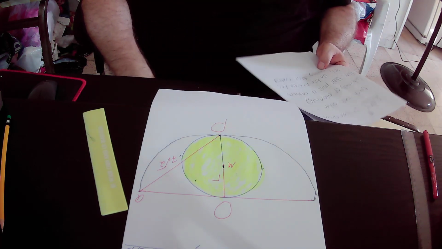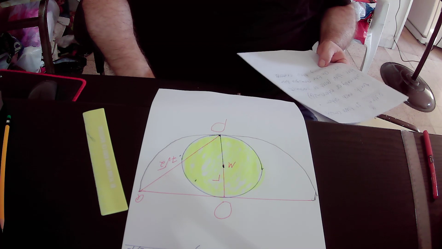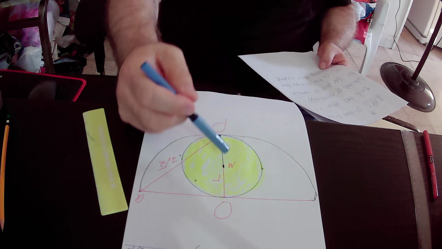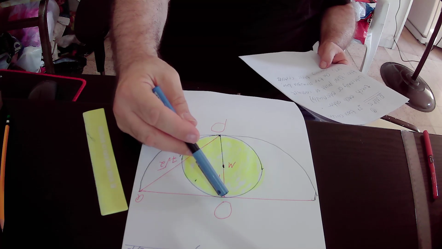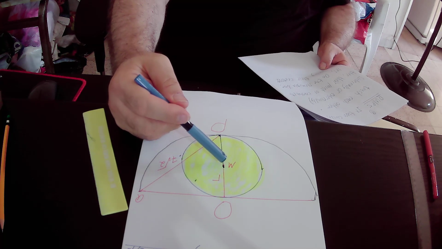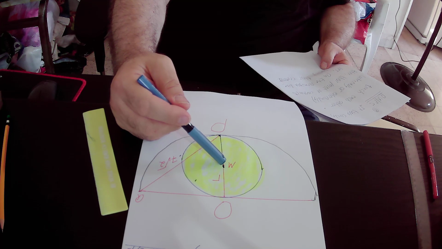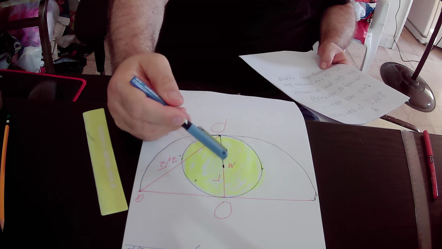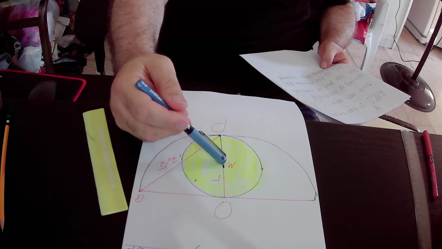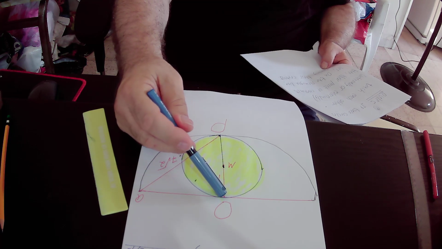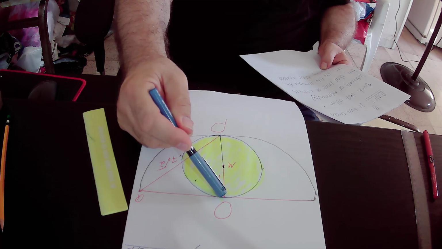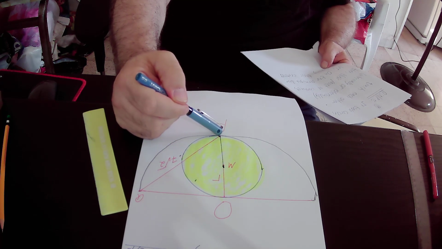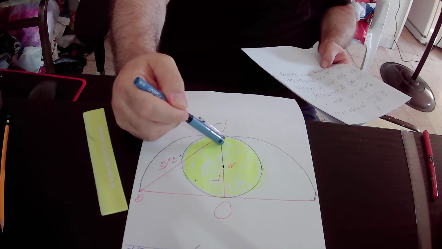Or you can say that the line segment MO that joins the centers together. As you can see, M is the center of the yellow circle and O is the center of the semicircle, and the line segment MO that joins the centers together with point P creates one straight line.